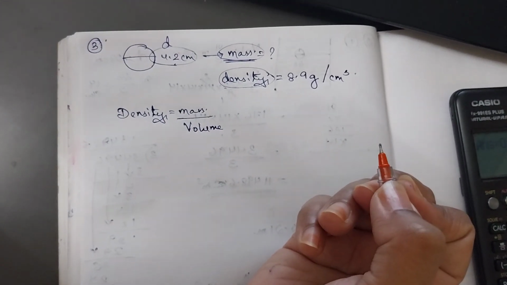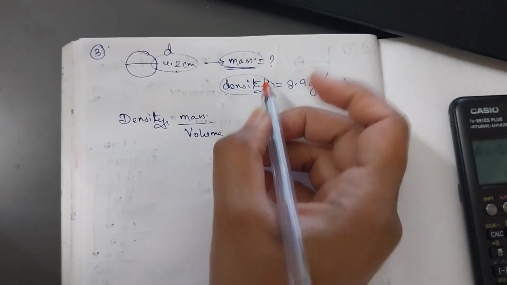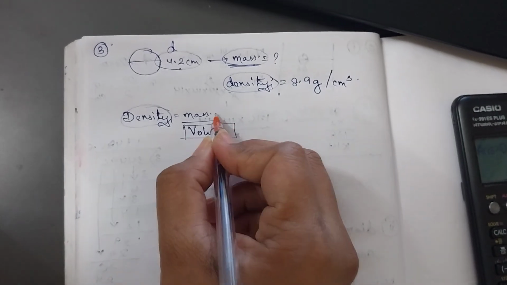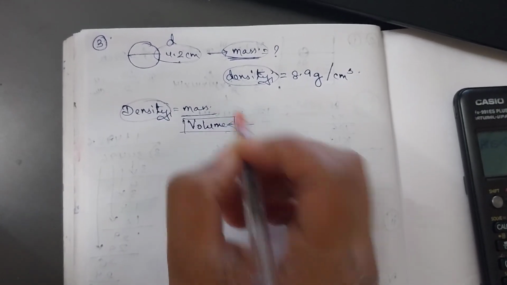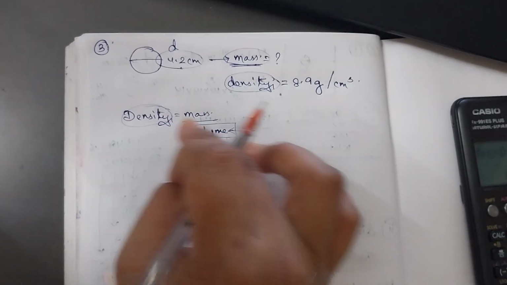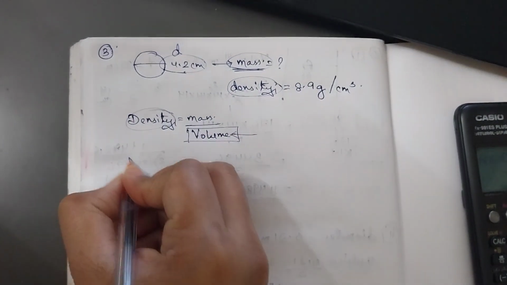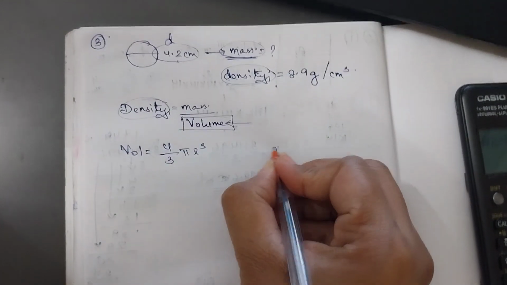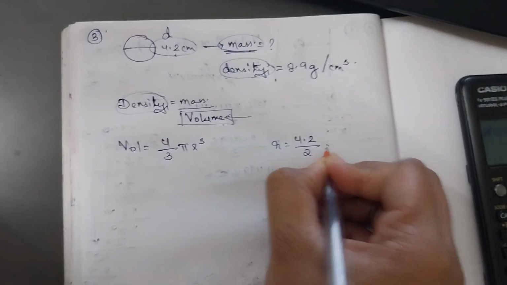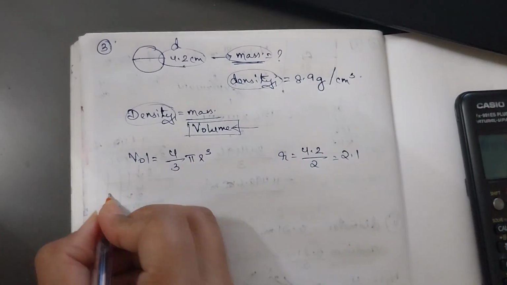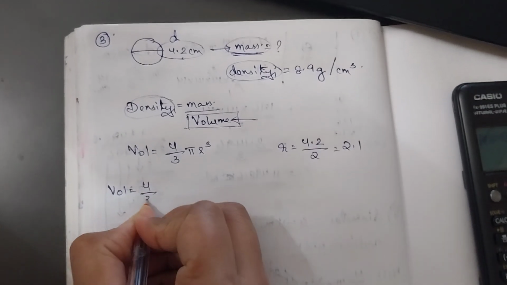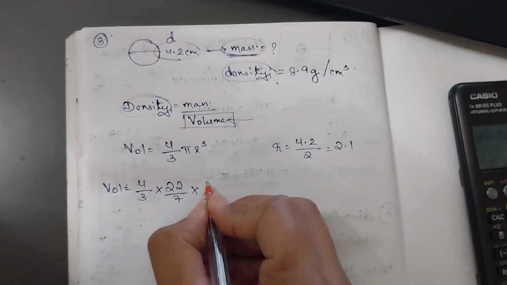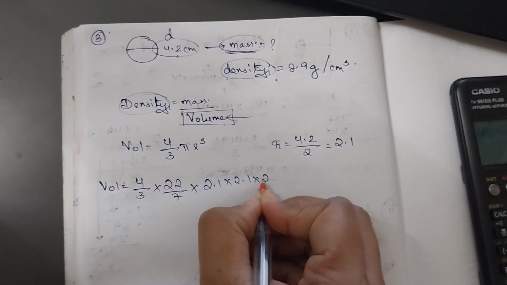Okay, so first what we are going to do is, because he asked us to find the mass, I need to have the volume and the density. Density is given, mass I don't know, volume I don't know, so we can find the volume, but mass we cannot find out. If I have these two, then I can find the mass. So volume is equal to 4 by 3 pi r cube. R is equal to 4.2 by 2, that is 2.1. So volume is 4 by 3 into 22 by 7 times R, which is 2.1 into 2.1 into 2.1.